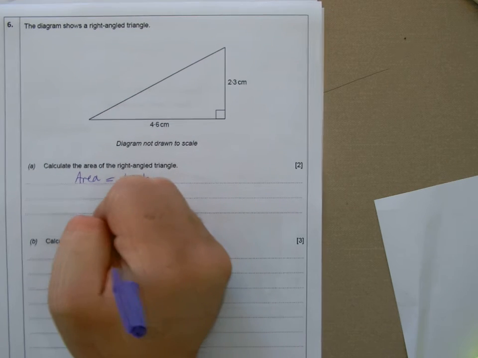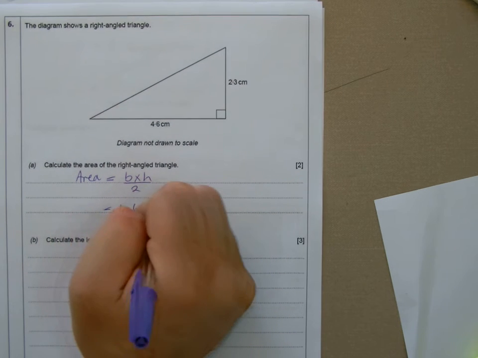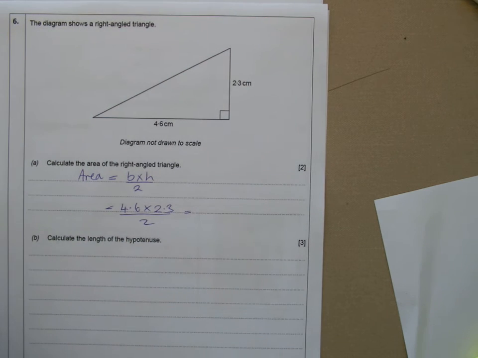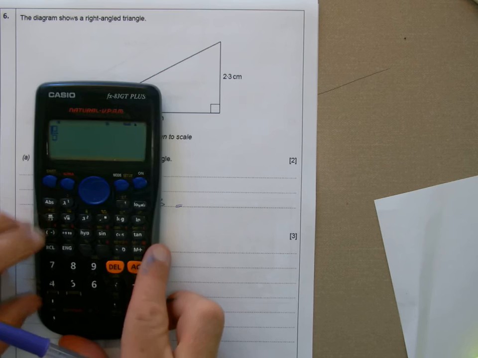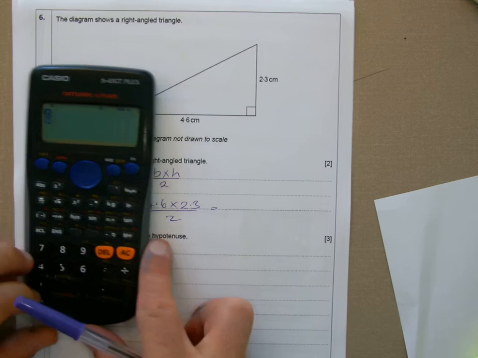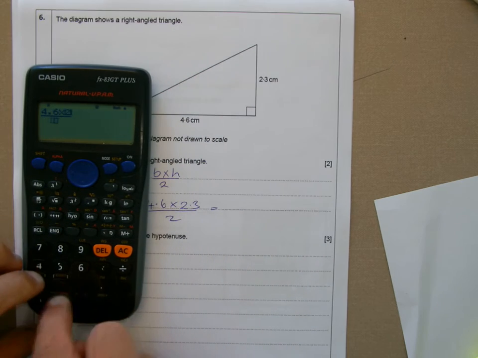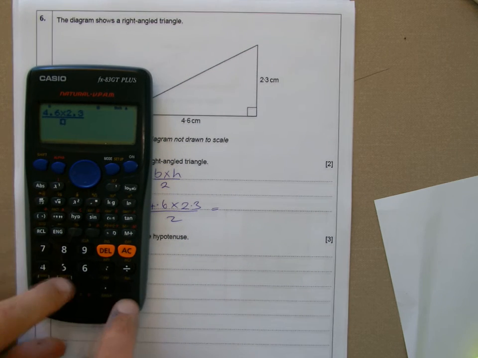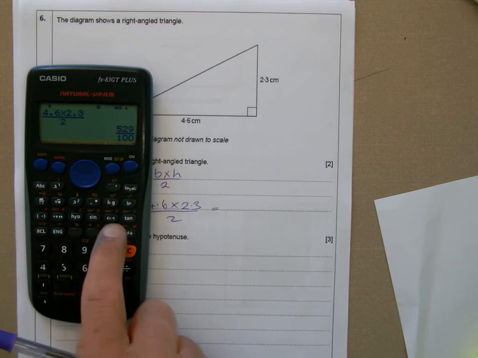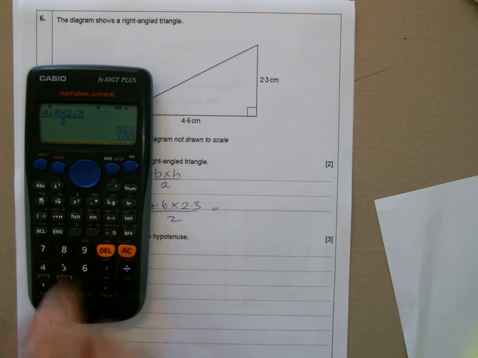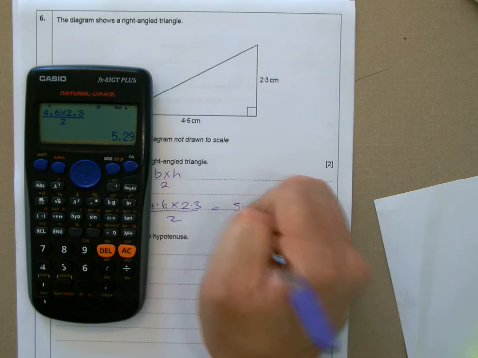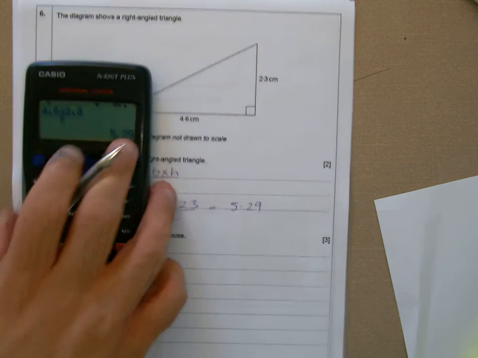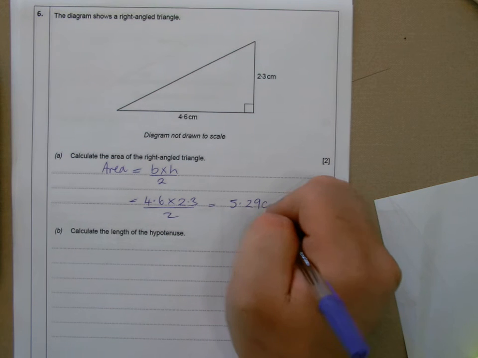So all I've got to do then is put those values in, and then you can work that out. Now we can do that straight away in our calculator. If we use the fraction button on the calculator, we'll have 4.6 times 2.3 using our fraction button, and if we press the replay button, press down, you can put 2 in there, and it comes out straight away. So then we've got it as a fraction, press the SD button, comes out as 5.29 centimeters squared, of course.